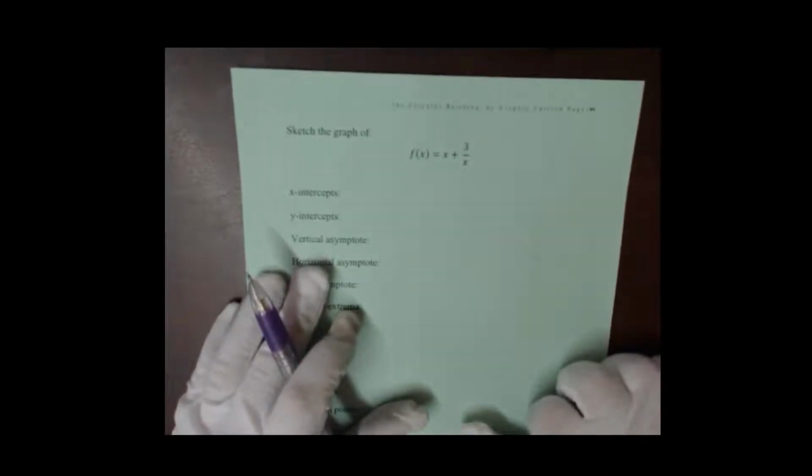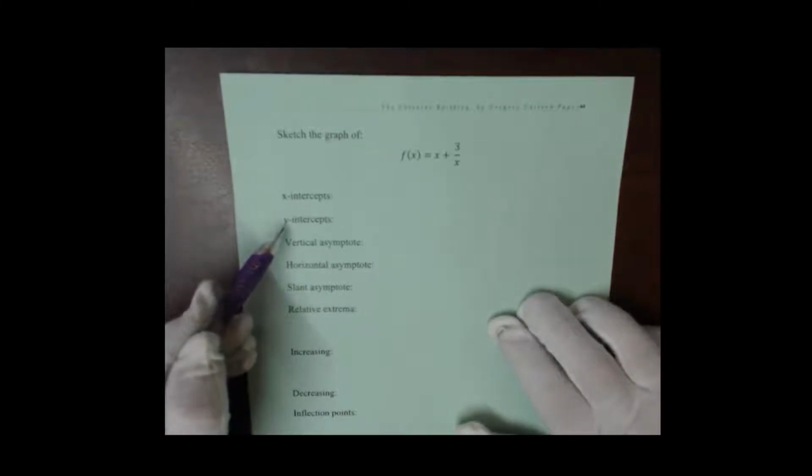All right, let's put all of our tests together and analyze the function f of x is equal to x plus 3 divided by x. We're going to put all of our information together to see if we can sketch a graph of this function. Let's do it. First, let's find the x-intercepts and let's find the y-intercepts.